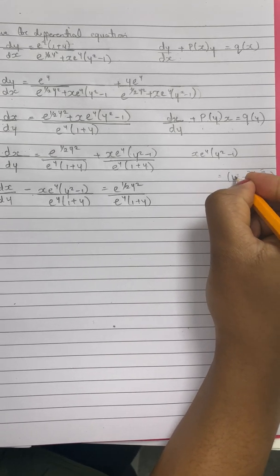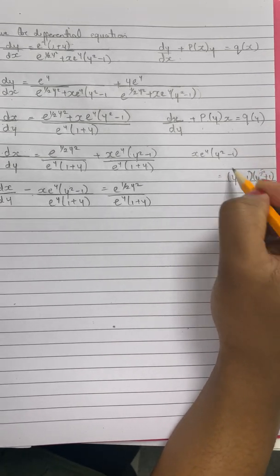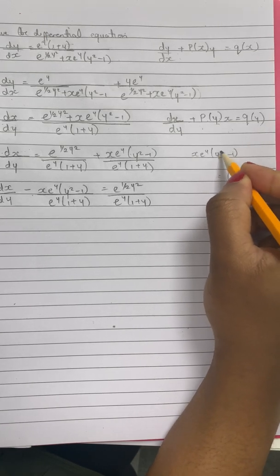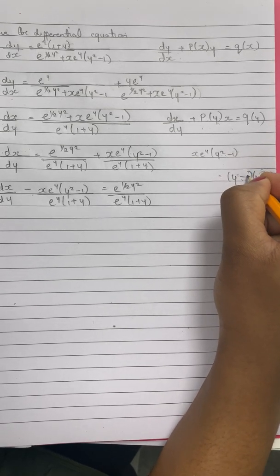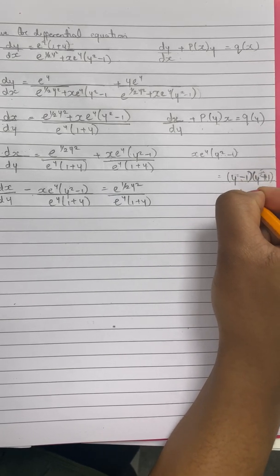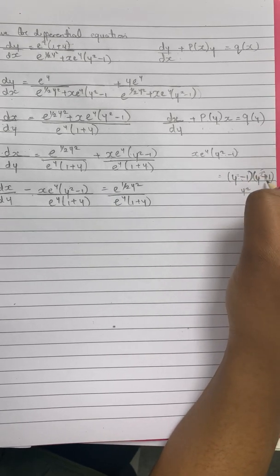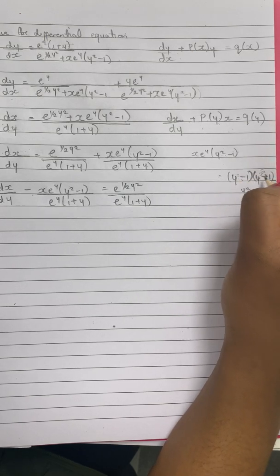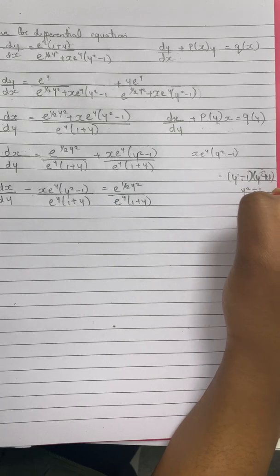We can open a bracket of y squared minus 1 to give us (y minus 1) times (y plus 1), and that gives us y squared minus y squared plus y minus y minus 1.